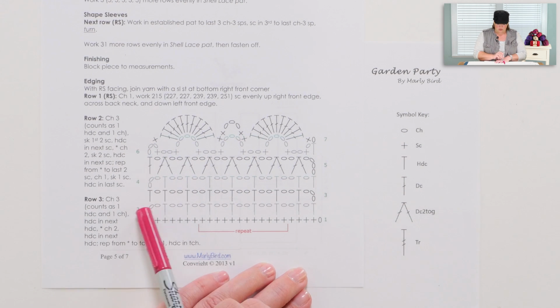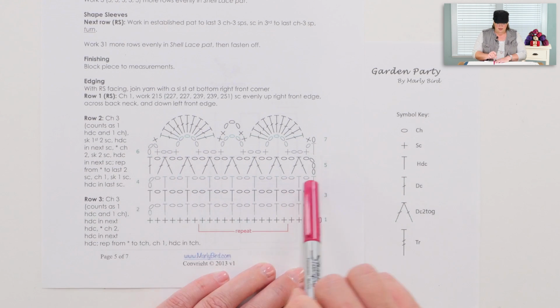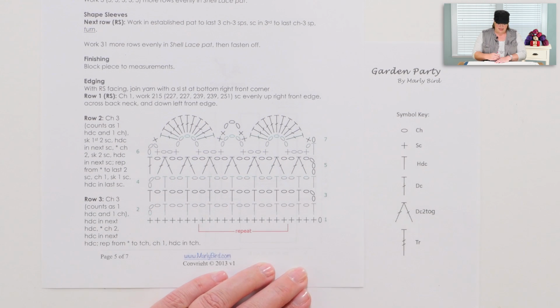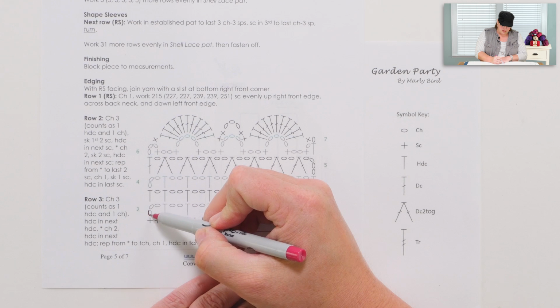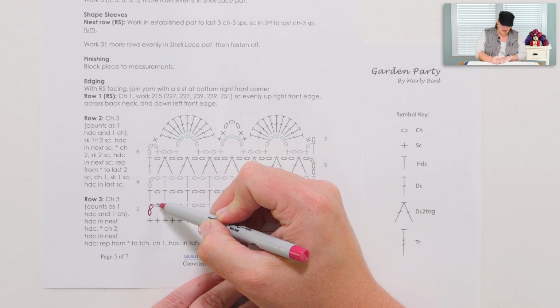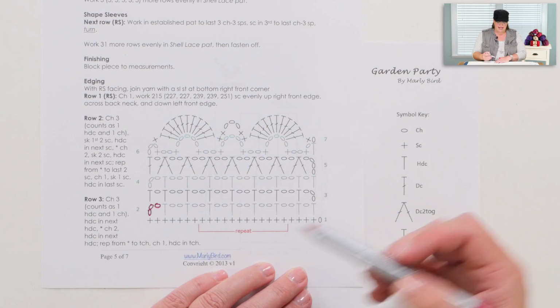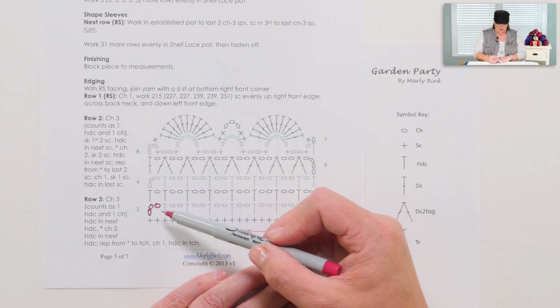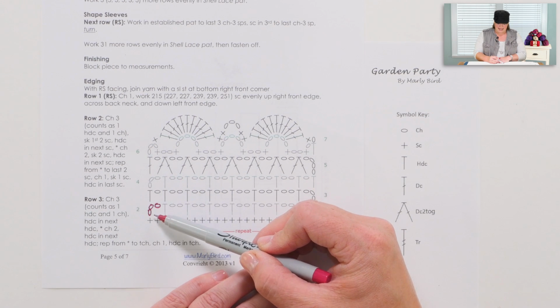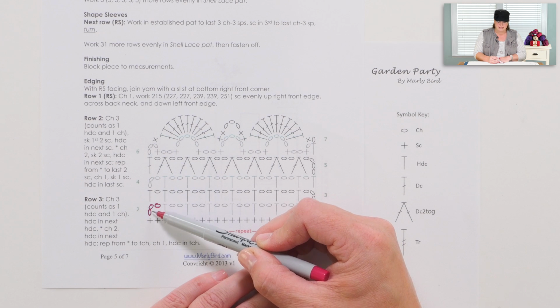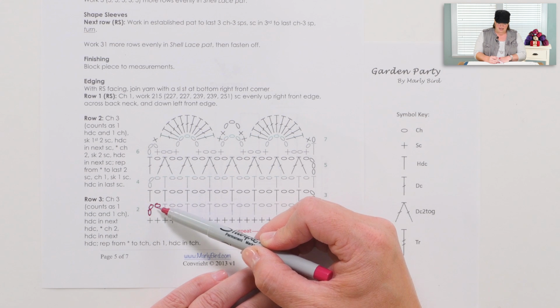Now you can tell which direction it's going because of these turning chains. See those chains right there, they're the ovals. They're ovals just like I told you they would be, but they're coming up and they're turning around. That's because in this particular example, these turning chains count as a half double crochet and a chain 1. So 2 chains count as a half double crochet and a chain 1.